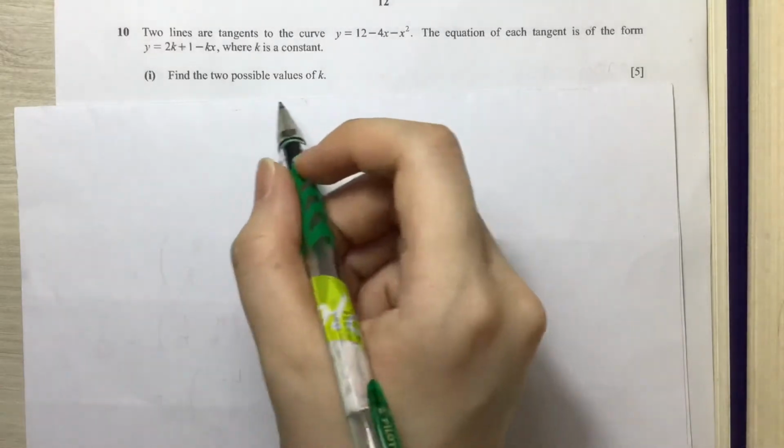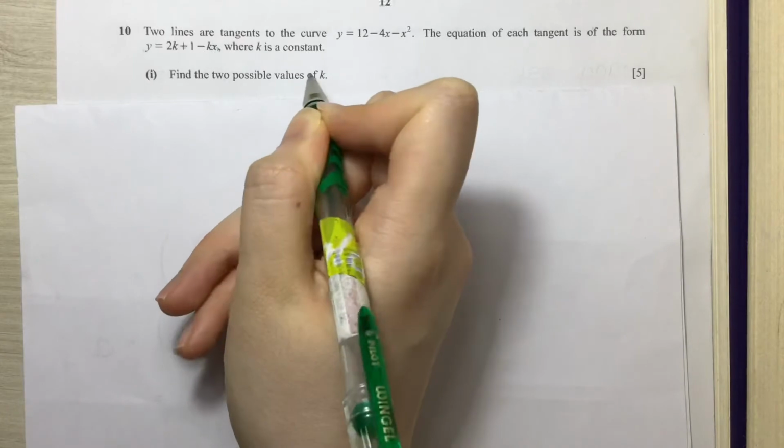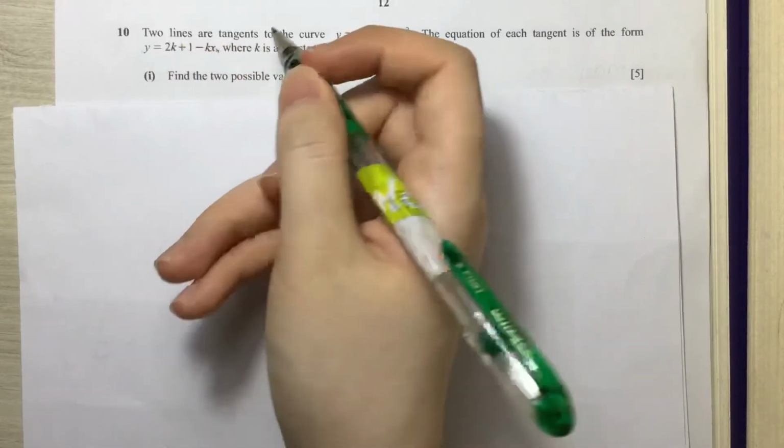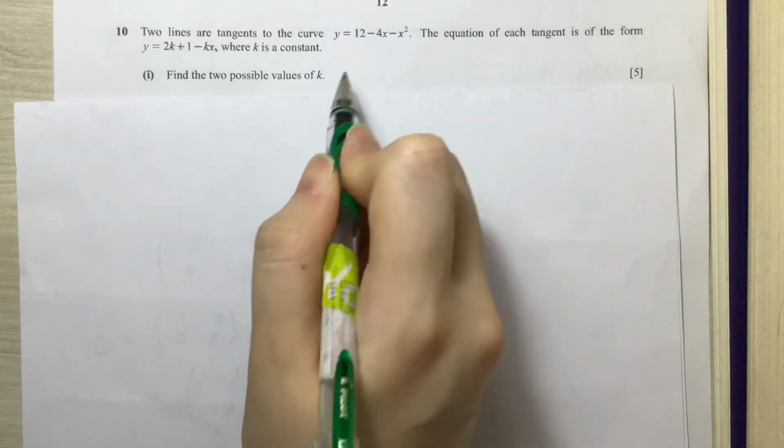So basically, we are going to look for two linear equations in this form and two possible values of k. So we will be getting two different tangents, basically. So we are finding k.